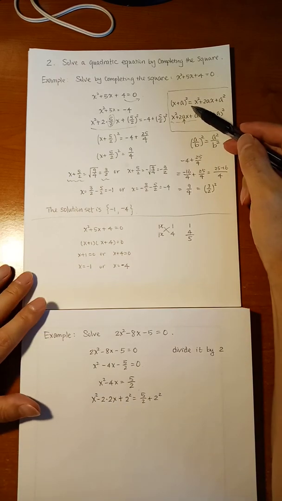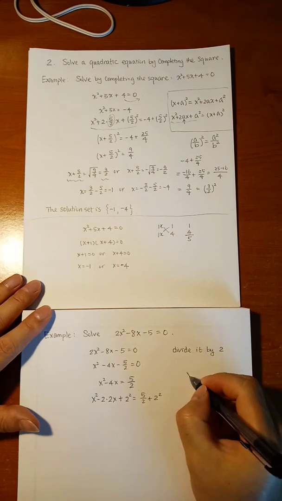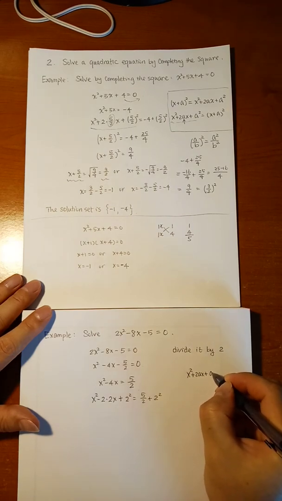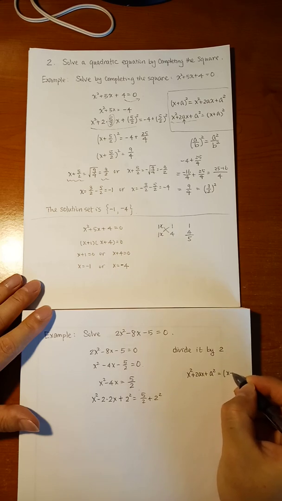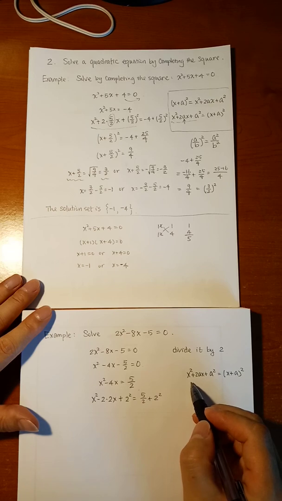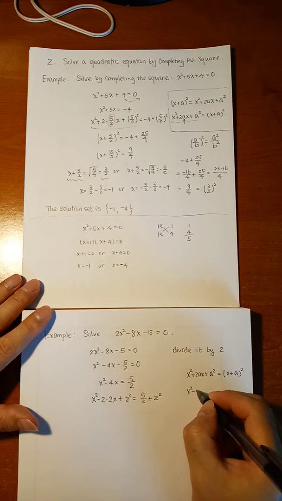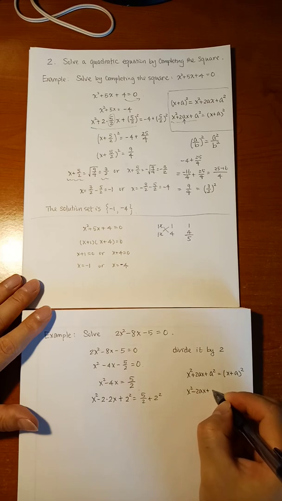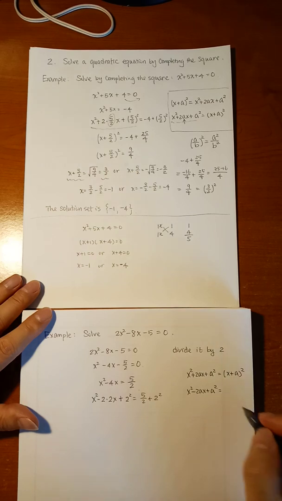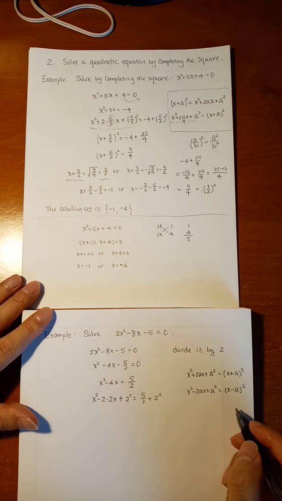And in this formula, let me write it. If the middle term has a positive sign, this is x plus a squared. If the middle term has a negative sign, only the middle term, then this is x minus a squared.